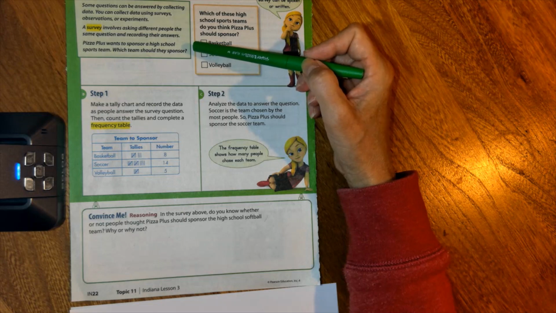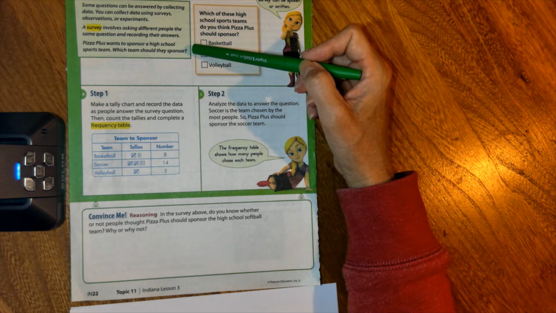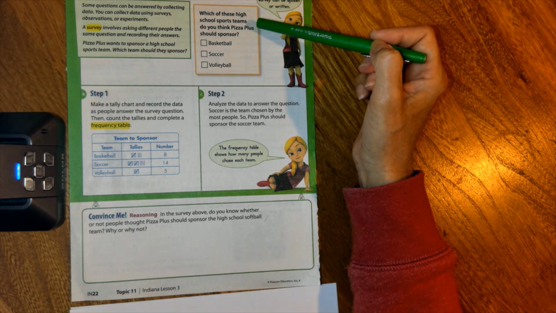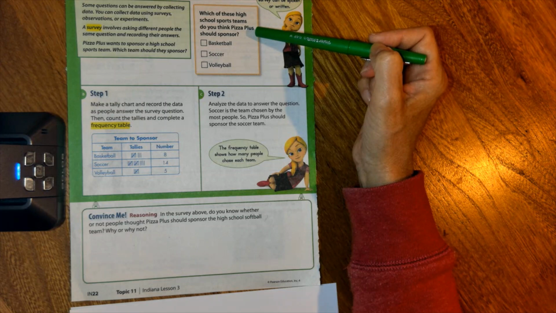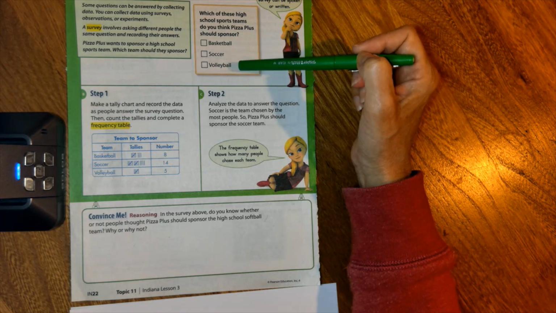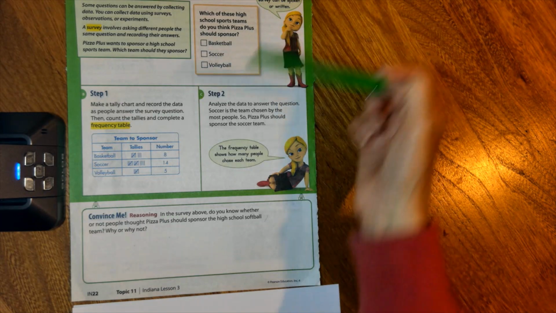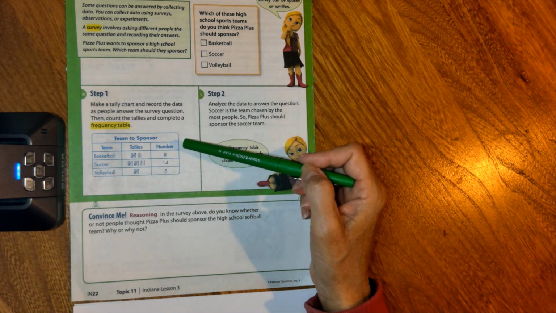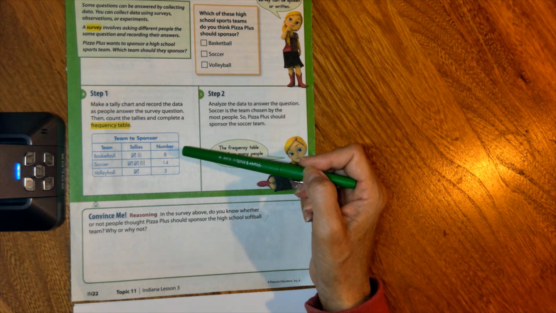Pizza Plus wants to sponsor a high school sports team. What team should they sponsor? So they came up with their question. Which of these high school sports teams do you think Pizza Plus should sponsor? They gave the people they were surveying 3 options: basketball, soccer, and volleyball. They made a frequency table to organize their answers after they've surveyed people.